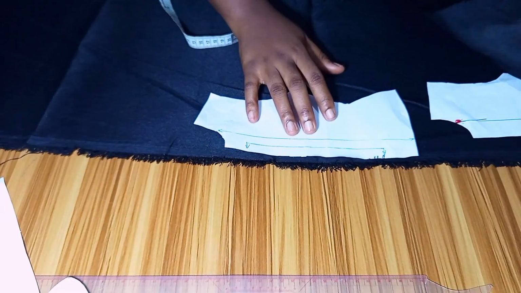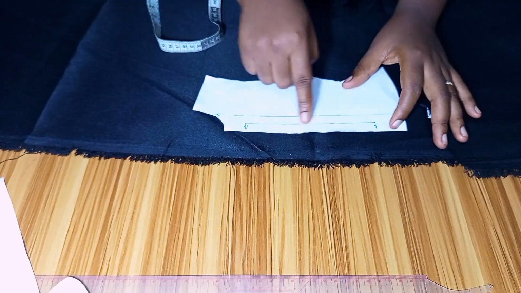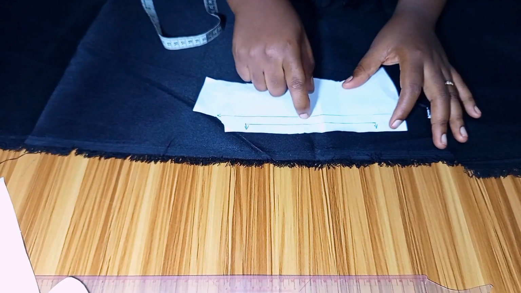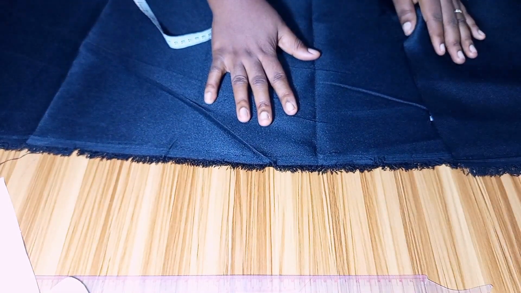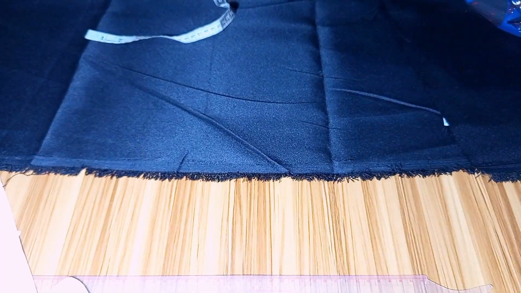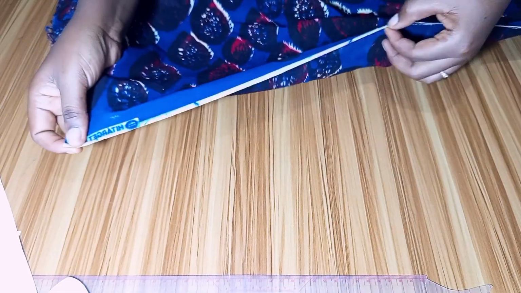So let me demonstrate this other one now. If they say cut on fold, they are saying cut this fabric on fold. That means I will have to fold my fabric. Let me use another fabric to demonstrate how to cut on fold. Now this is Ankara and this is my selvage. This is the tightly woven edge with the factory name inscribed on it.